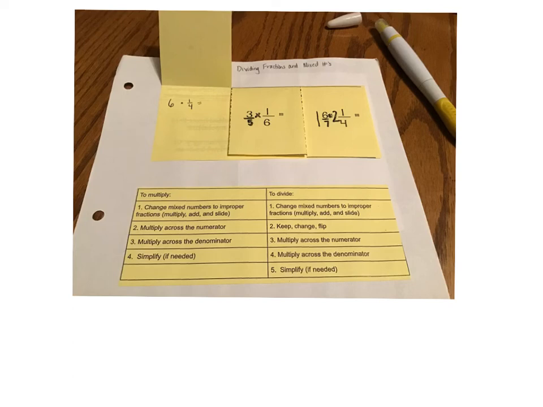So, ladies and gentlemen, what we are going to do is take some notes in our interactive binder. Multiplying fractions is really easy. You are going to see over here all of our steps that we put in our interactive binder for multiplying. Some of these steps we might have to skip, potentially step 1 and step 4.